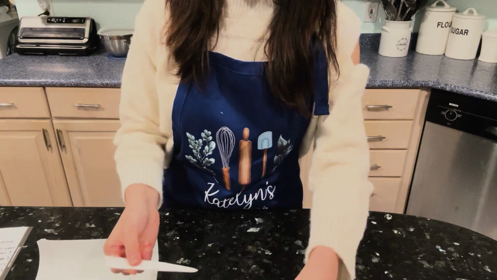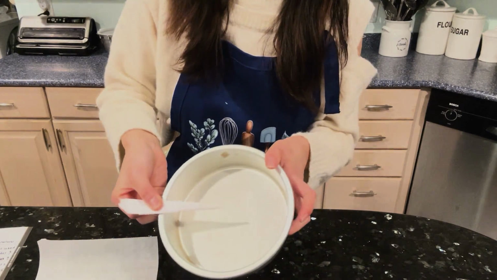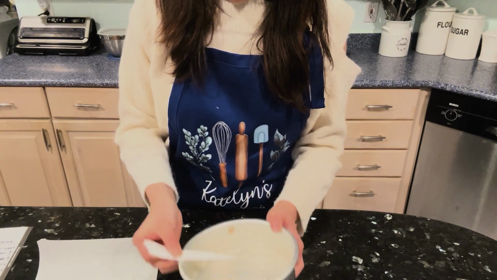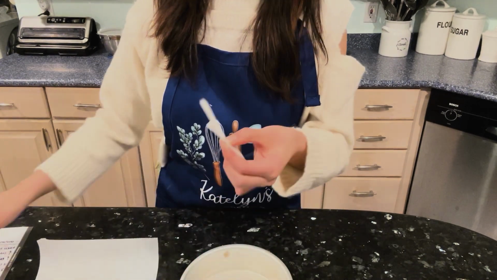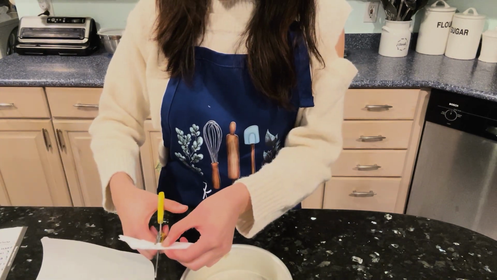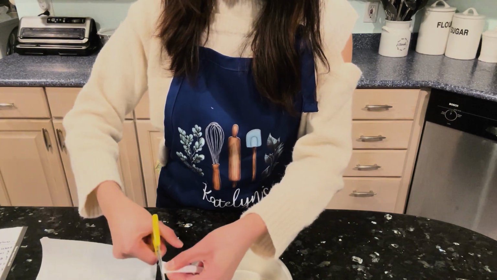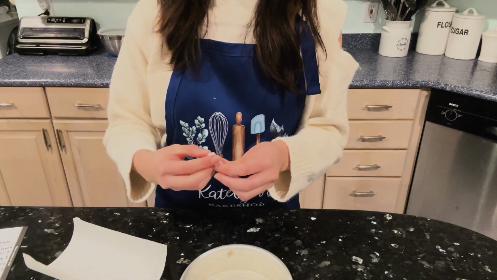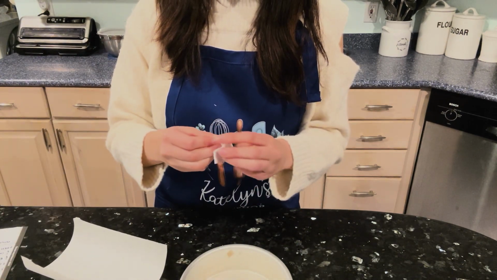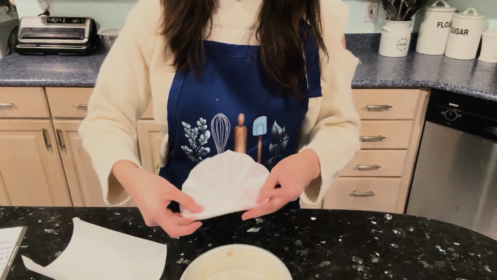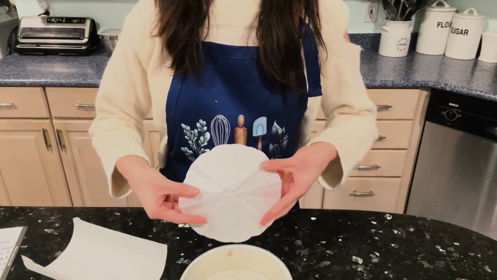Now I'm going to approximate the center point of the pan here. So I think it's around here. And then I'm going to cut right at this point. So now when we open it up, a cute little circle parchment.